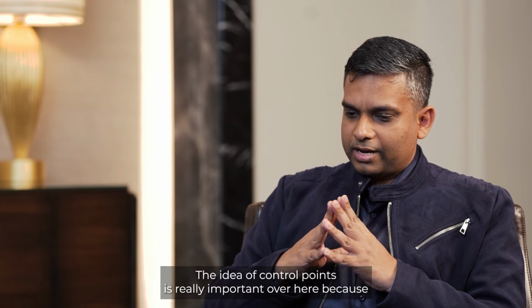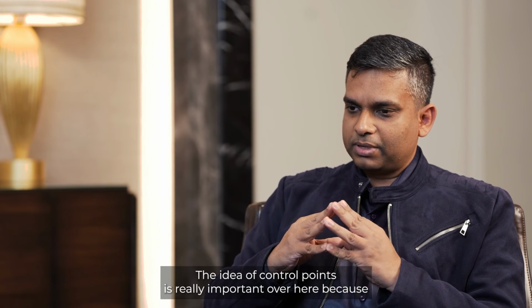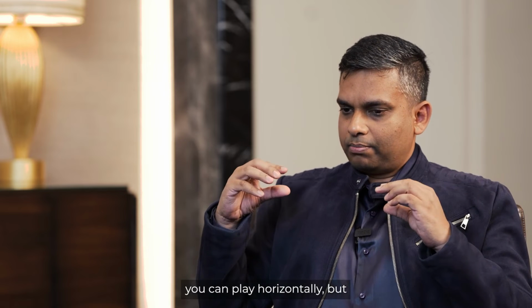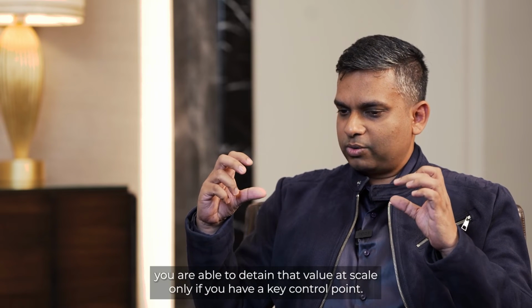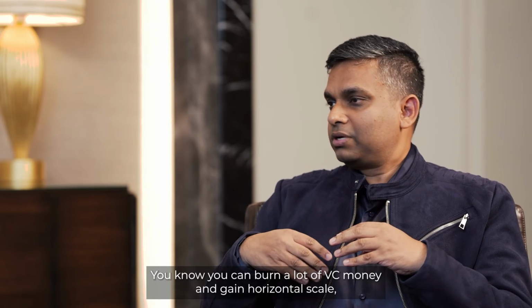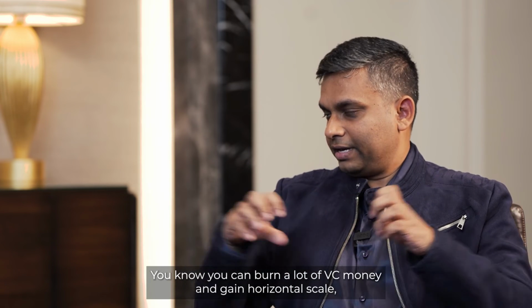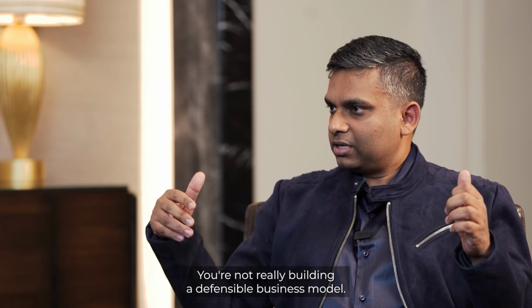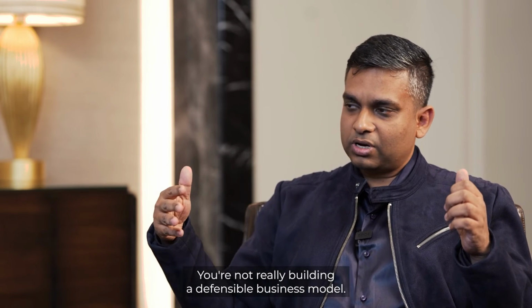Absolutely. The idea of control points is really important over here because you can play horizontally, but you are able to retain that value at scale only if you have a key control point. You can burn a lot of VC money and gain horizontal scale, but if you don't have a control point, you're essentially just burning money. You're not really building a defensible business model.